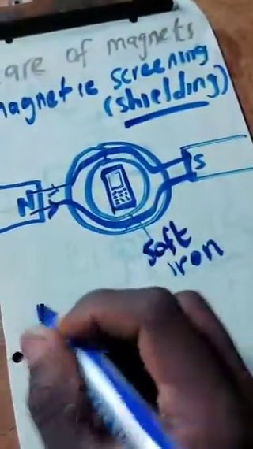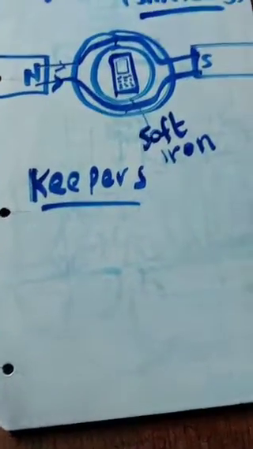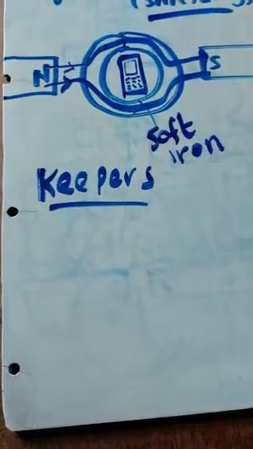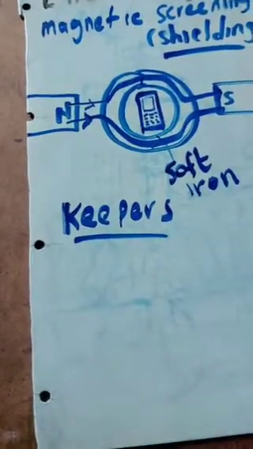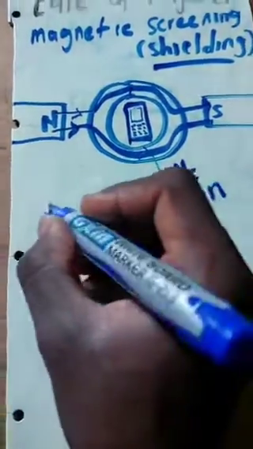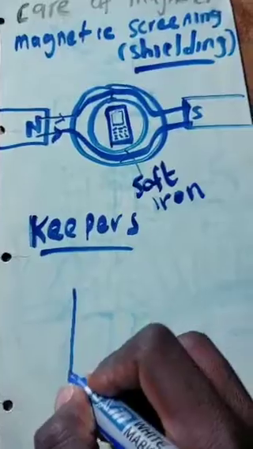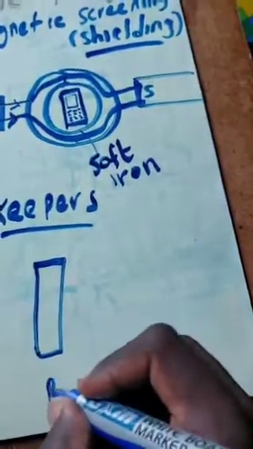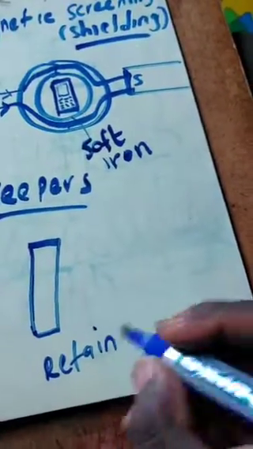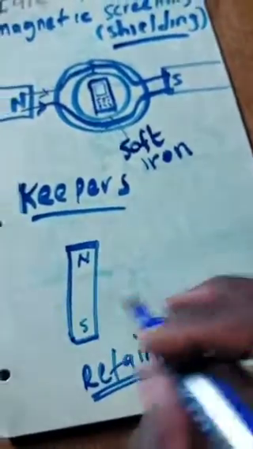And then we talk about keepers, magnetic keepers. Magnets lose their magnetism over time. So how do you protect them from doing that? On their own, they demagnetize. That process is known as self-demagnetization. So to protect magnets from self-demagnetization, we use what are known as iron keepers or magnetic keepers. These are pieces of iron that are placed at the ends of a magnet to prevent self-demagnetization, to help the magnets retain their magnetism. Retain, not as in bring back, but as in keep. To help magnets retain their magnetism, you place pieces of iron at the ends of a magnet.